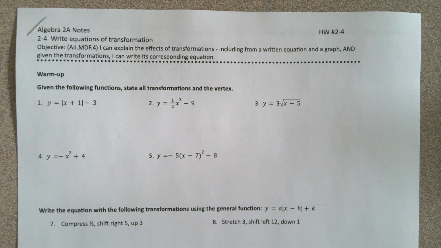Hello everyone. In today's video, I will be discussing the 2-4 notes in which we talk about how to write equations based on given transformations. So first I have a quick warm-up here to kind of help us get back in the groove of working with transformations before we go the opposite direction.